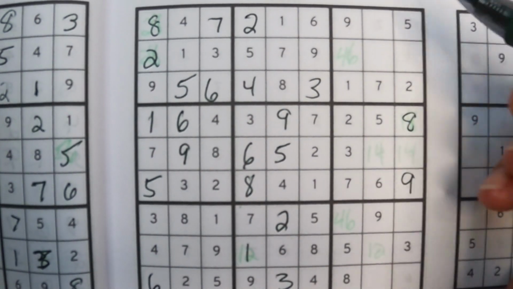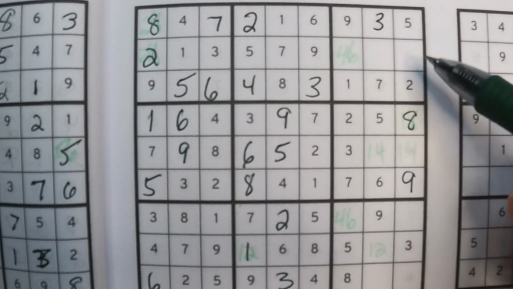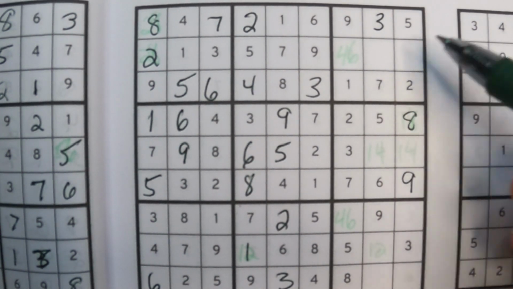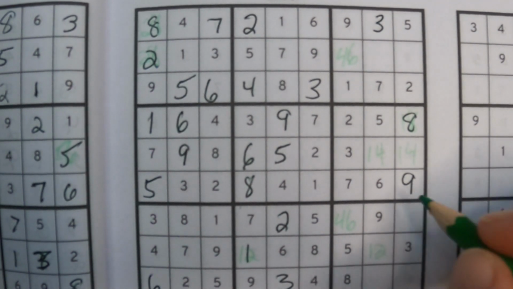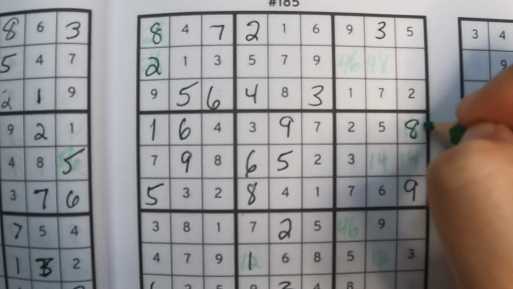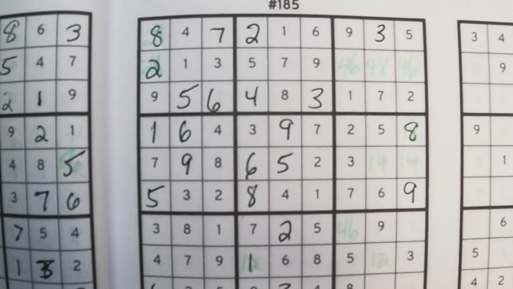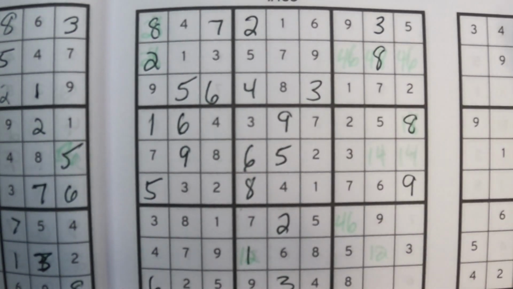For this row now, we're missing a 3. And for this box, we're missing 4, 6, and 8. We've got a 6 here, so 4, 8, and an 8 here, so 4, 6. That means our 8 has to be here.